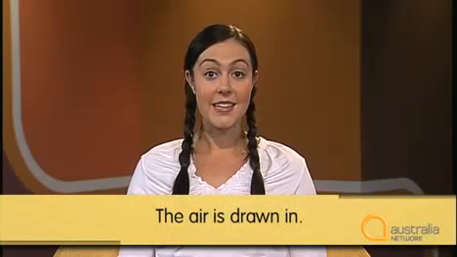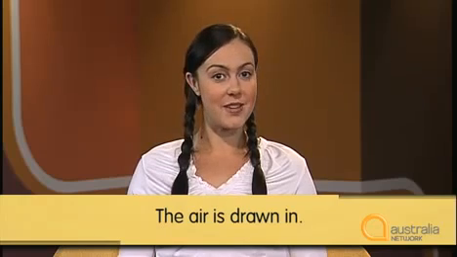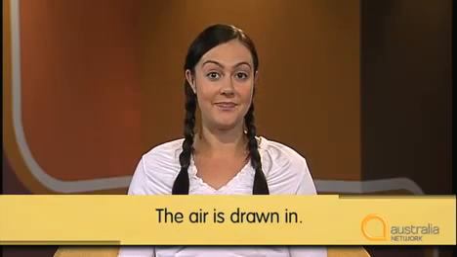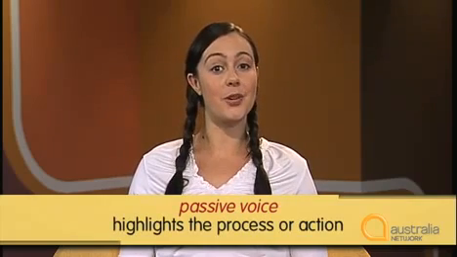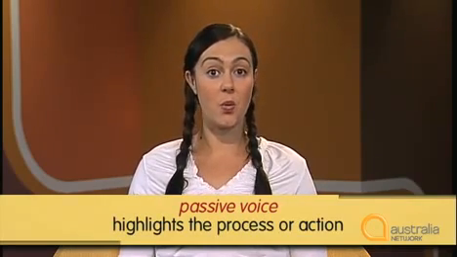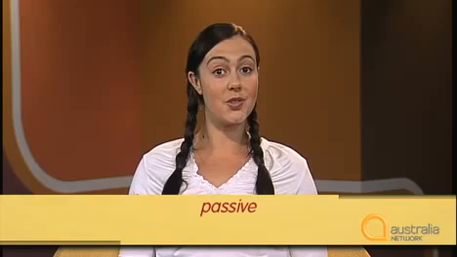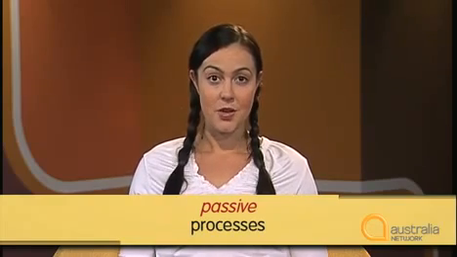He says, is drawn in. The air is drawn in. Notice there is no subject, no person or thing doing the action. It is just done. This is called the passive voice. This highlights the process or action rather than the person or thing doing the action. The passive is used when the important thing is not who did the action, but the action itself. This is true when you are describing processes. The process is the same no matter who is doing it, so we choose the passive voice.